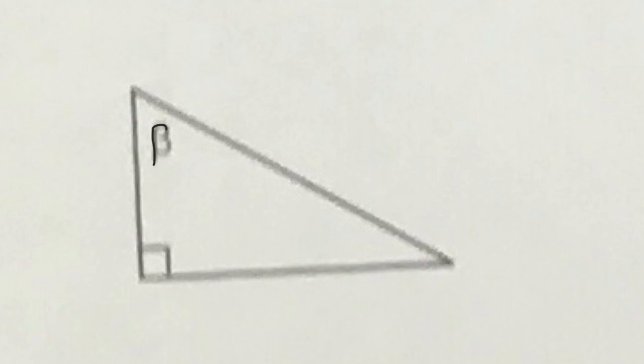Now we're talking about beta, and our reference angle is up here. So your orientation has changed. What is your hypotenuse? Hopefully that's not a hard question. This side is the hypotenuse, and we're just going to shorthand it with hype. And what is the other side that makes up your angle?